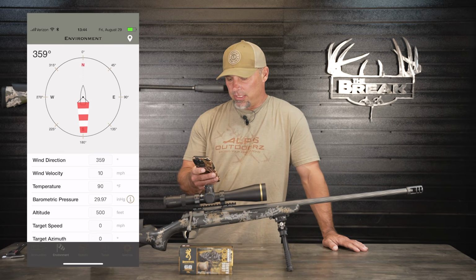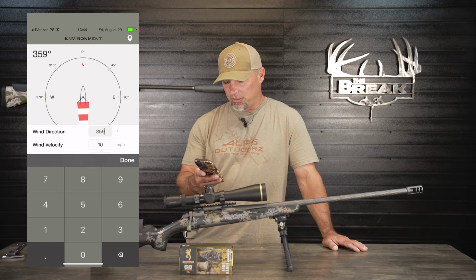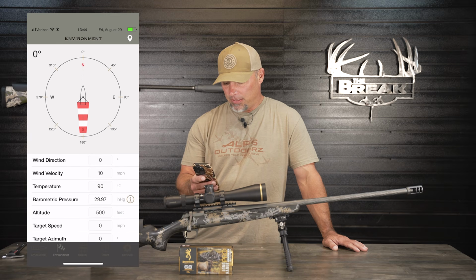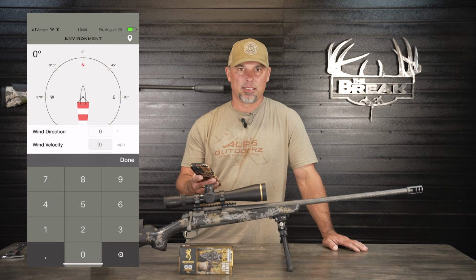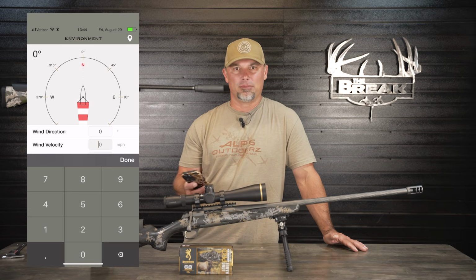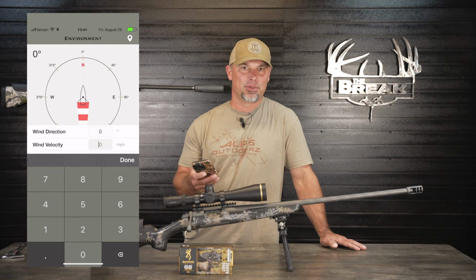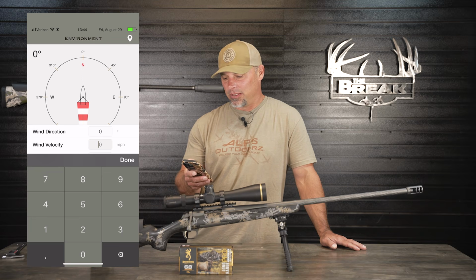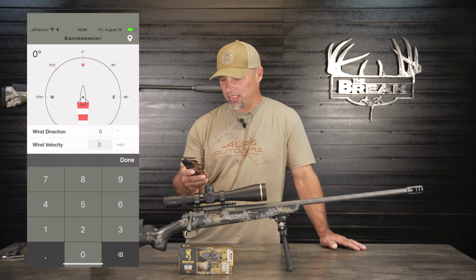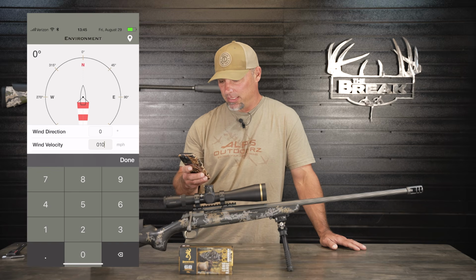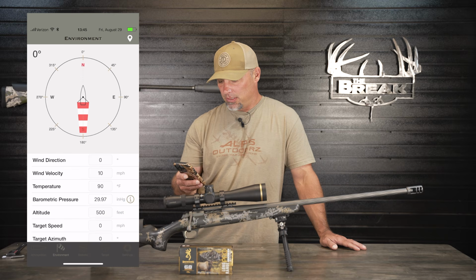So with this, you can set up your wind direction. If it's a straight north wind, that would be a 0. All right, you can plug in your wind velocity, whatever that may be. Most of the time, I would use just my weather app in the area I was at, and just kind of guesstimate from there. It's just kind of judgment. But let's just put back in 10 miles an hour on our wind velocity.